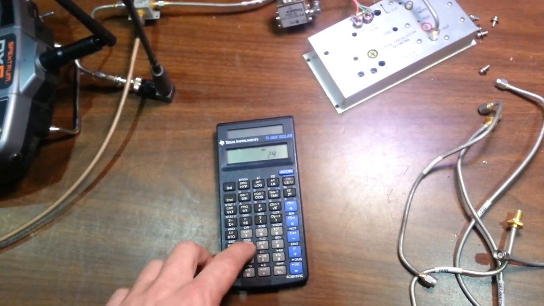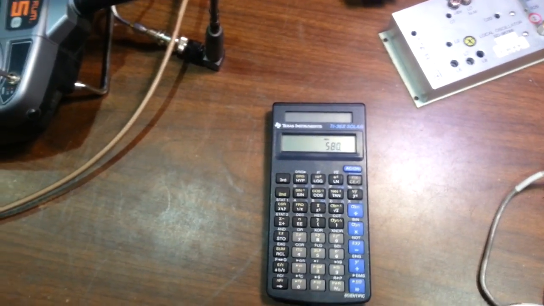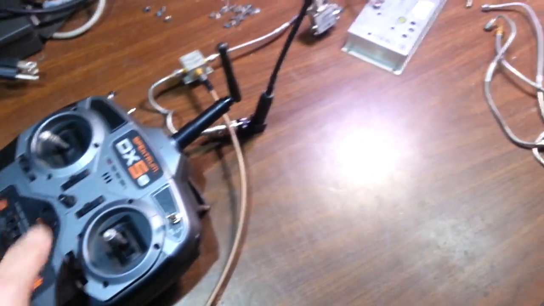So assuming that these things transmit around 2450 megahertz, minus the local oscillator frequency of 1870, the resultant is 580 megahertz. So I have the service monitor set to 580 megahertz. Now, let's turn on a DX5e transmitter and see what it does.